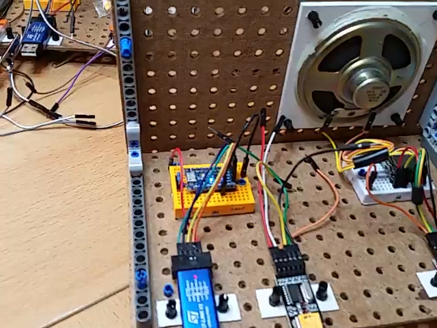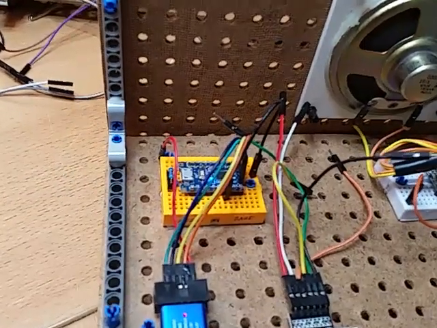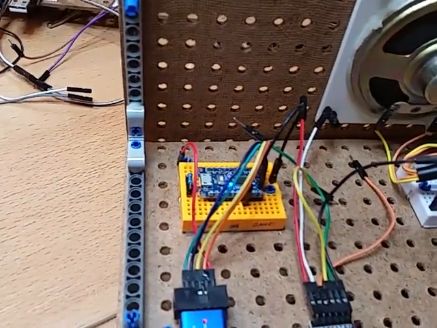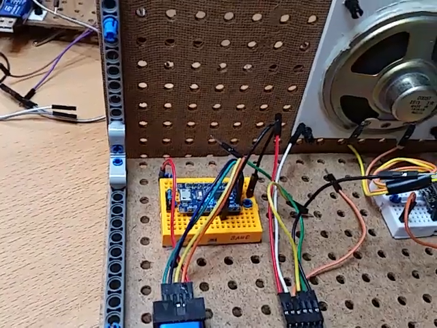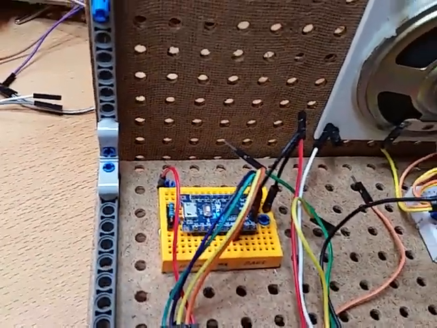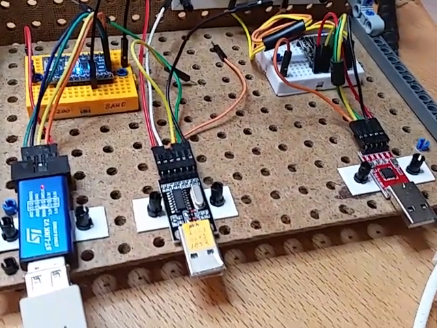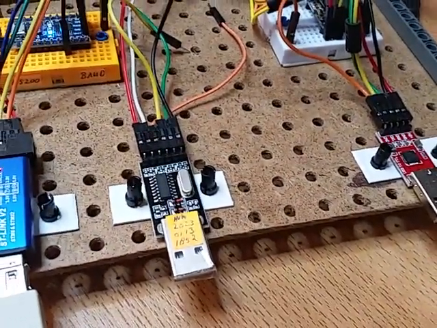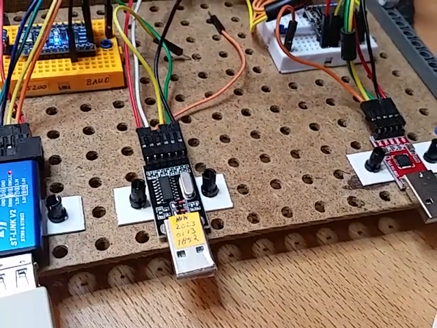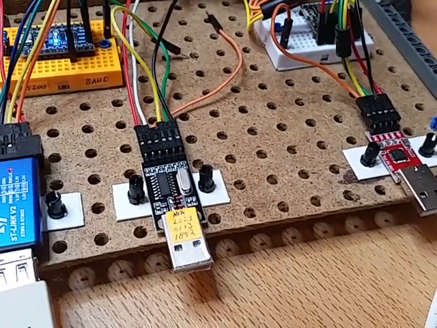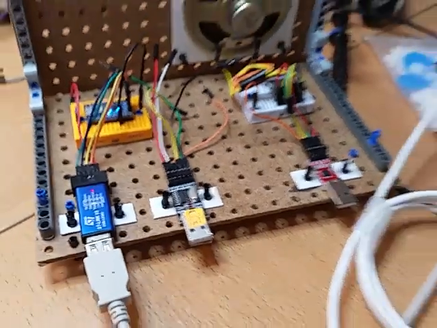So now I want to know the specification of the input voltages that the RX pin of the microcontroller can handle when this USB RS232 converter delivers 3.6 volts.